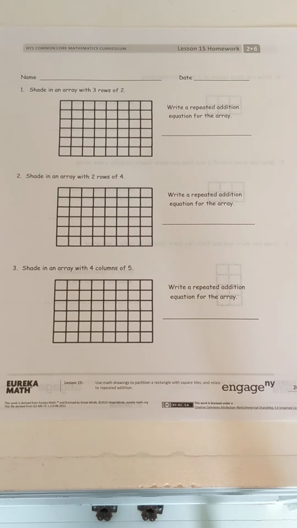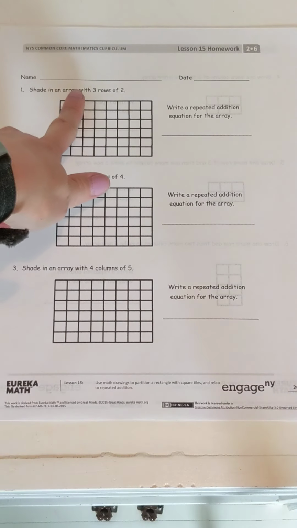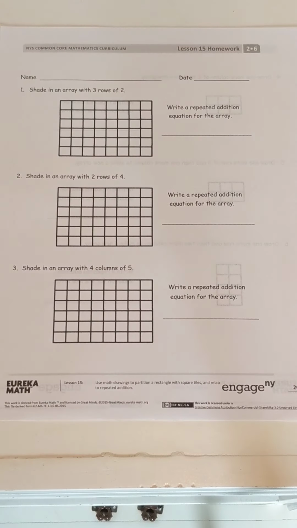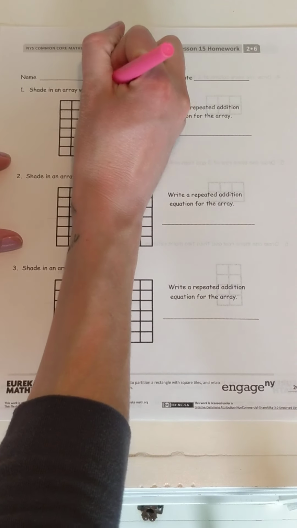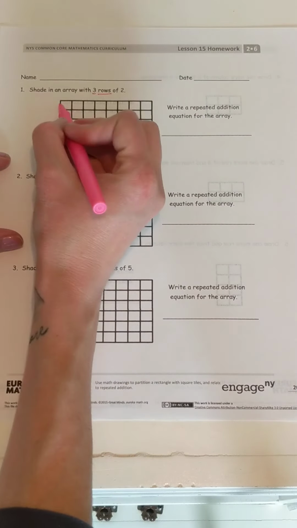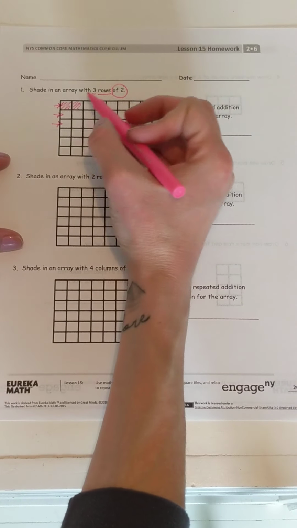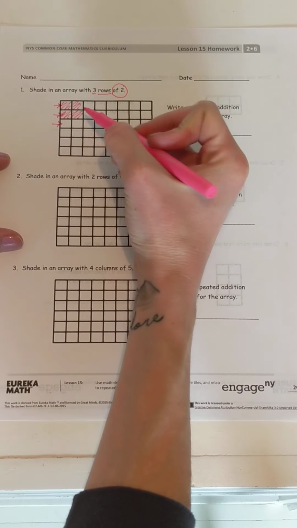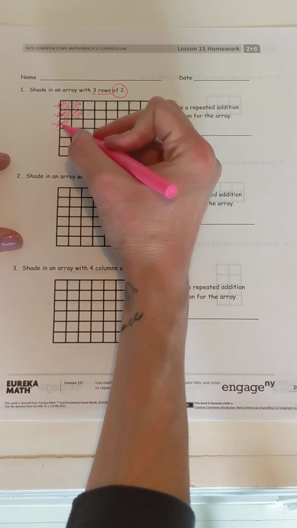Okay, and we are going to shade in an array with 3 rows of 2 to start. So again, I always think of this first. I think 3 rows. Okay, here's a row, 1, 2, 3 rows. But they need to be of 2. So there needs to be 2 boxes in each row. 2 boxes in the first row, 1, 2 boxes in the second row, 1, 2 boxes in the third row.